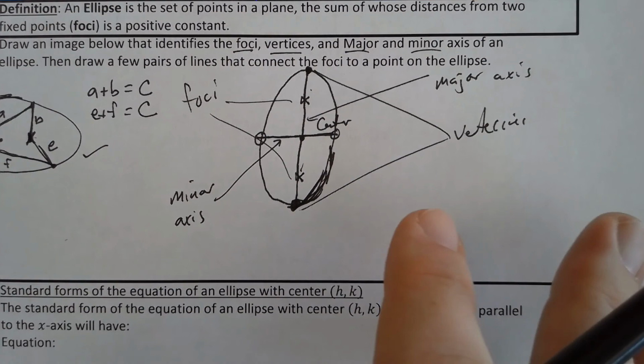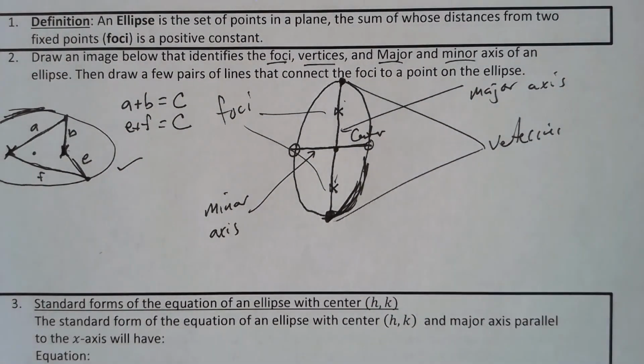In the next video we'll discuss the equation and how all those pieces can be found by utilizing that equation, or how we can utilize pieces of information we were given to find the equation of that ellipse.